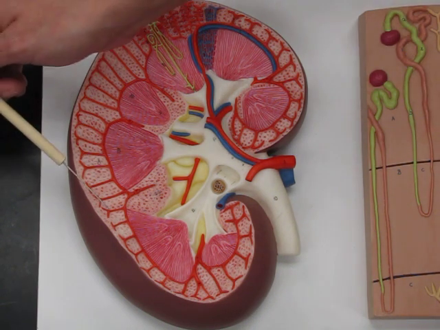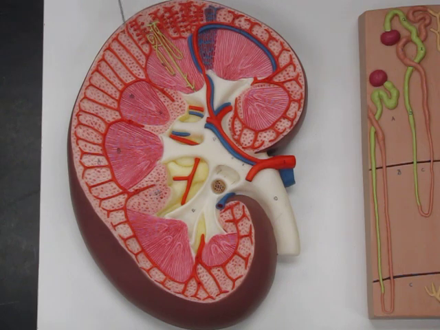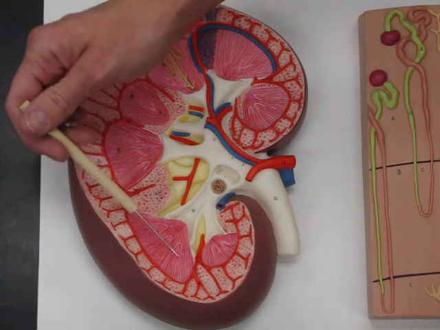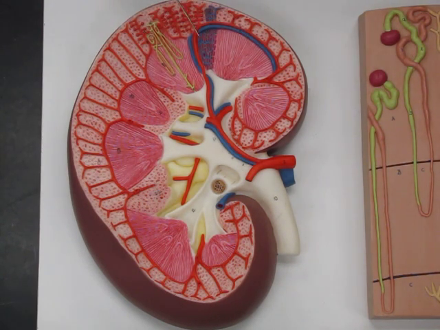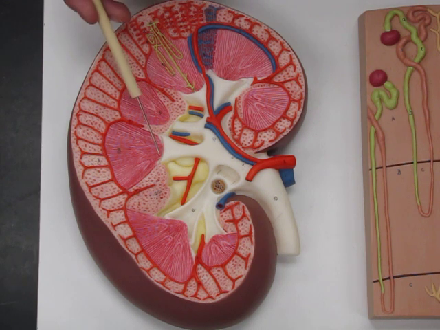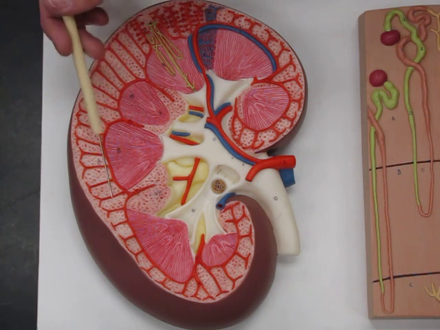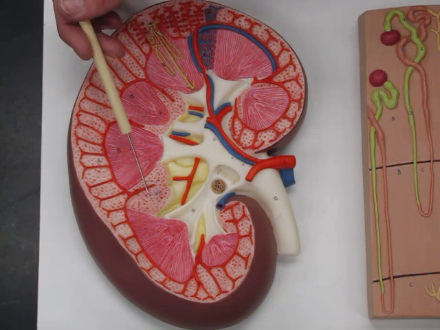All right, so let's go over that one more time. You have the cortex region, where we find most of the nephron. Then we have the renal medulla region, where we can find the renal pyramids or medulla pyramids. And then the papillae are at the ends.